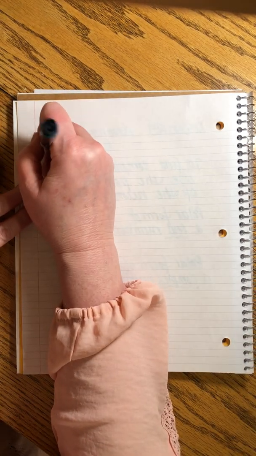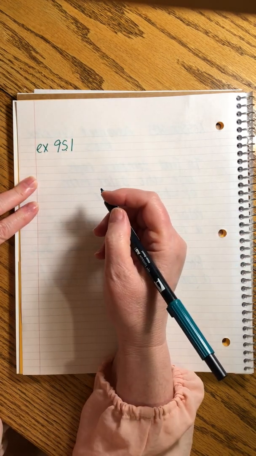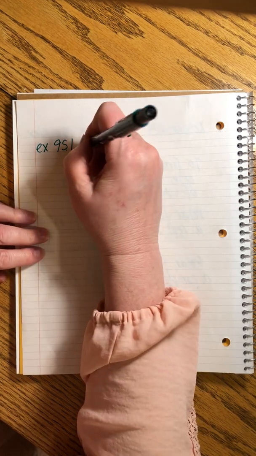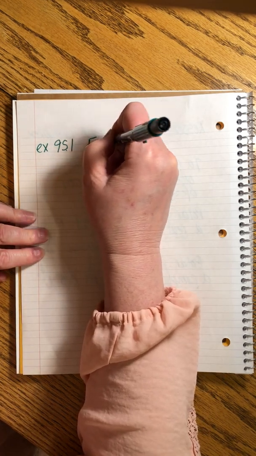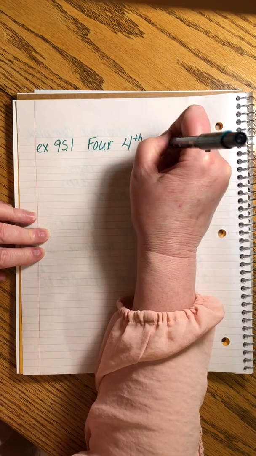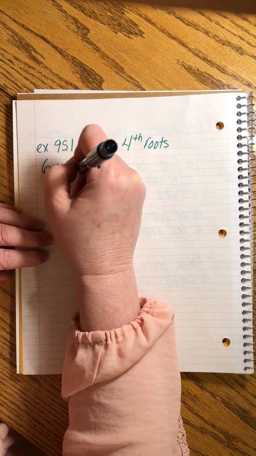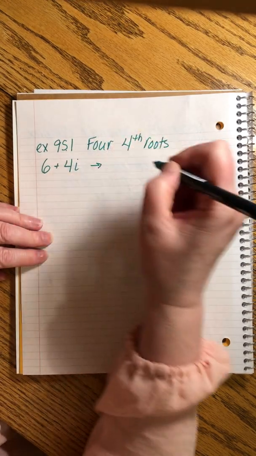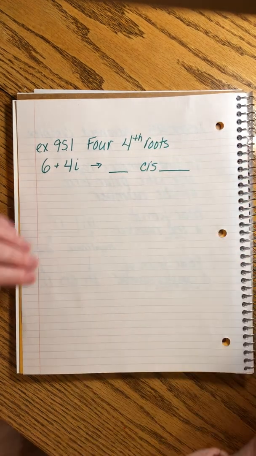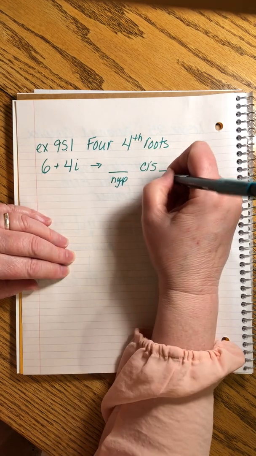Okay, so what we're going to do, let's start the first problem. So let's look at an exact problem. Example 95.1. What John wants us to do is find 4 fourth roots of 6 plus 4i. And then we know the first thing we want to do is change that into its polar form, right? Where this is the hypotenuse and this is the angle.